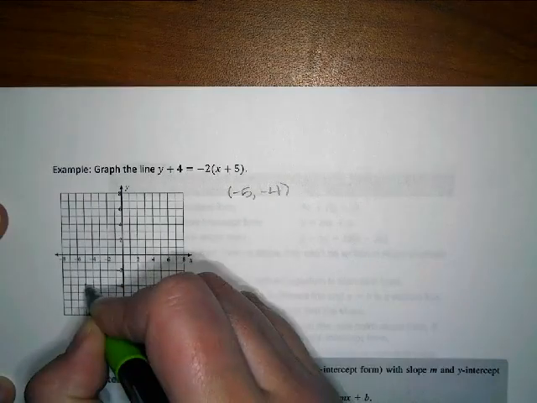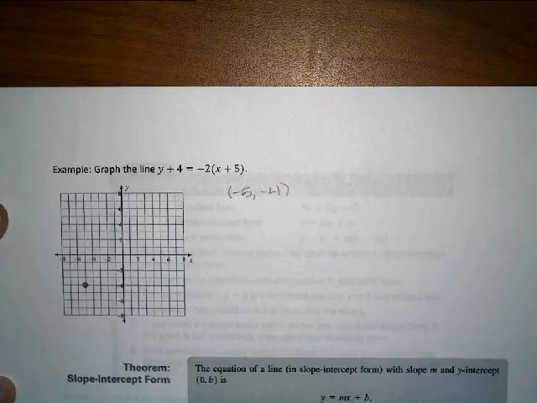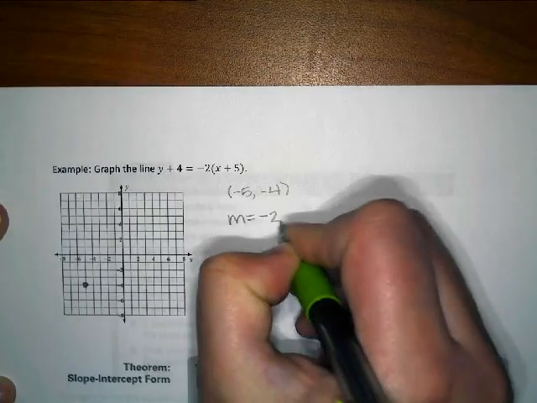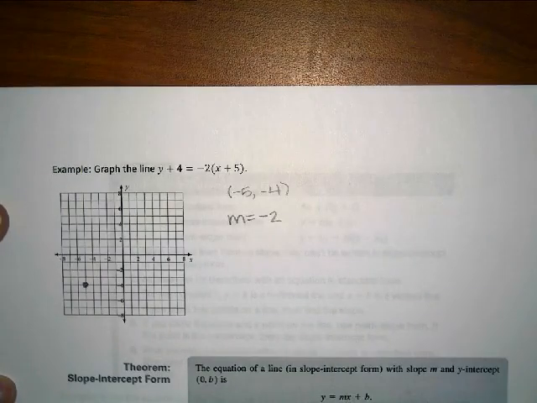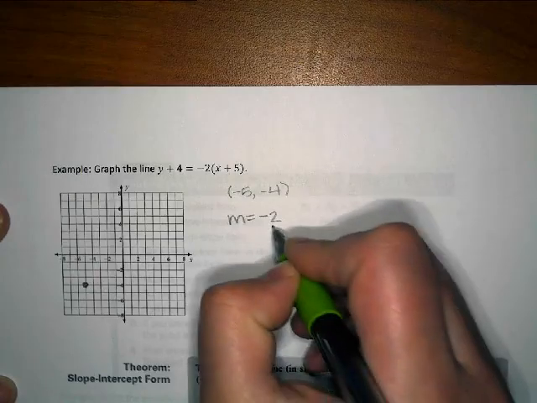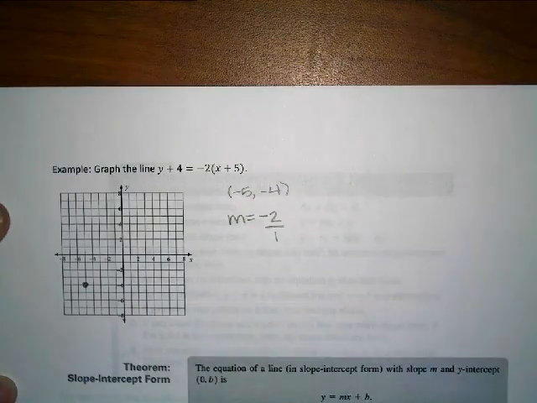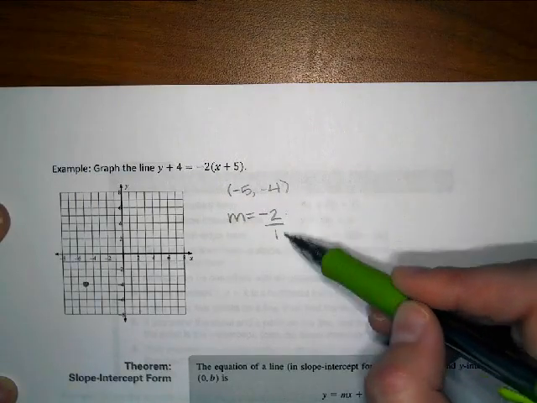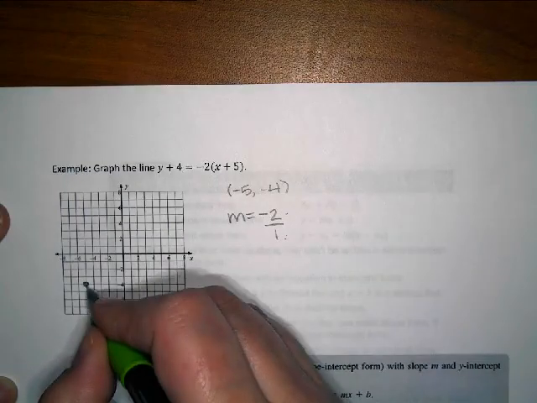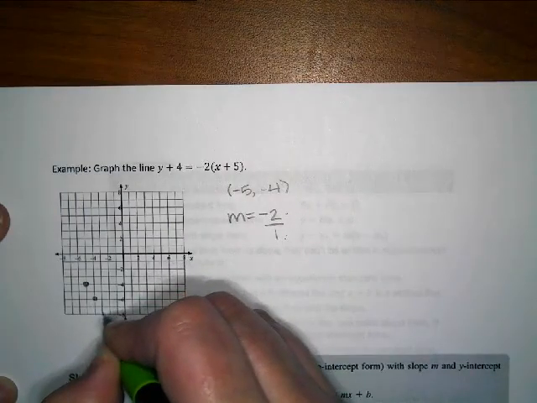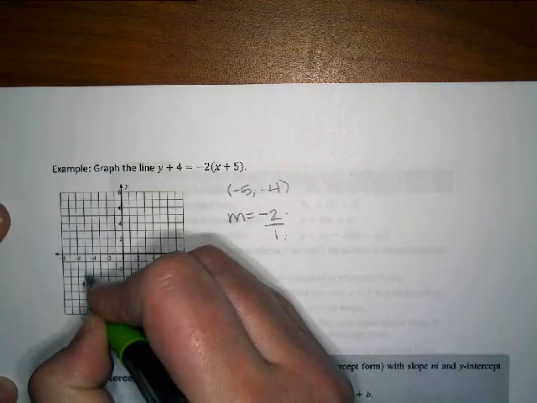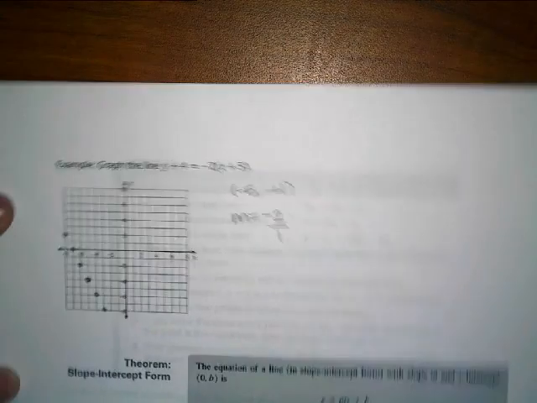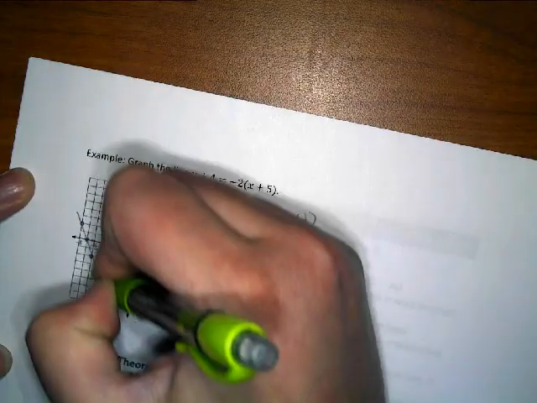Negative 5, negative 4, left 5, down 4. And then from there, we do the slope. So the slope for this is negative 2. I want this to be a fraction, so I can think of this as rise over run. So anytime you want to make a whole number a fraction, you just put it over the number 1. And so this rise over run would be down 2, right 1, down 2, right 1. I ran out of space, so I'll do the opposite. Up 2, left 1. And that's what the line would look like when you graph it.